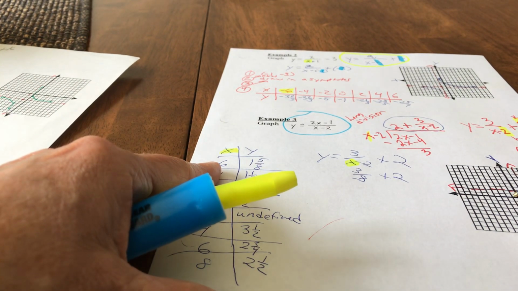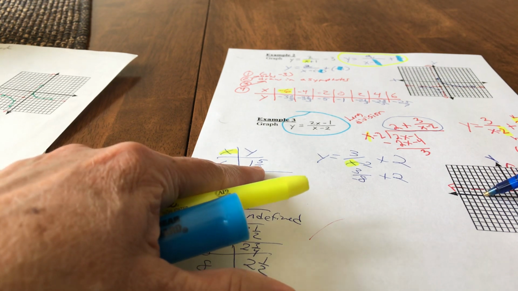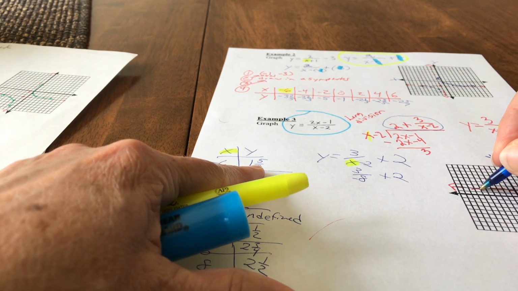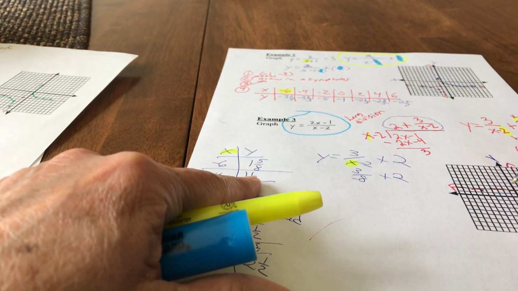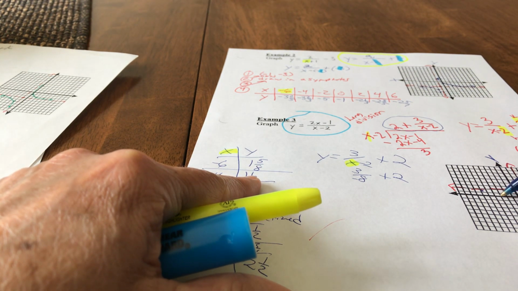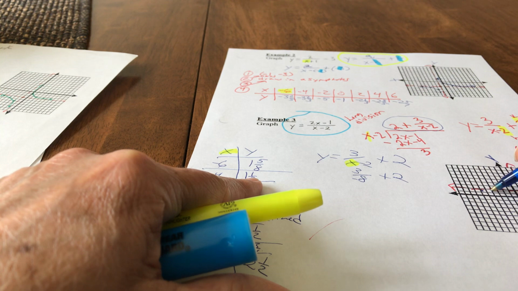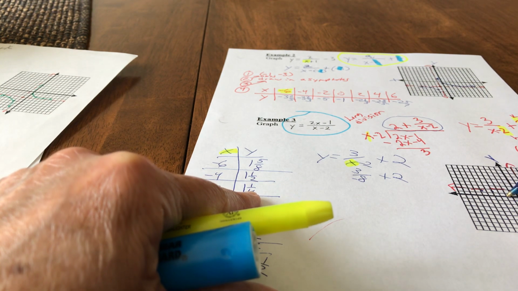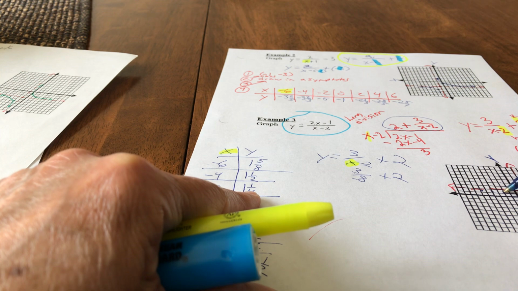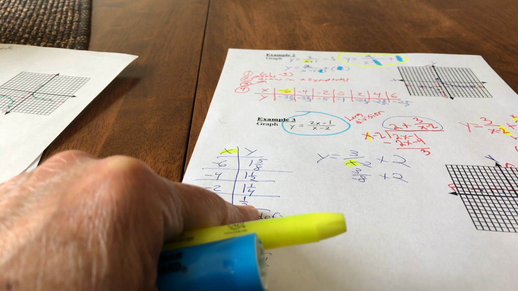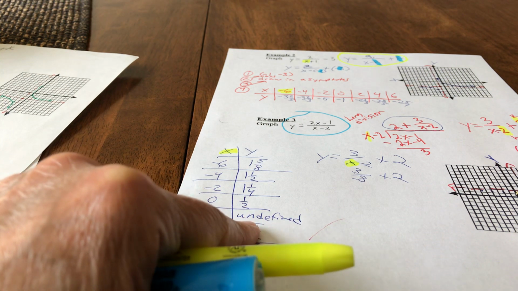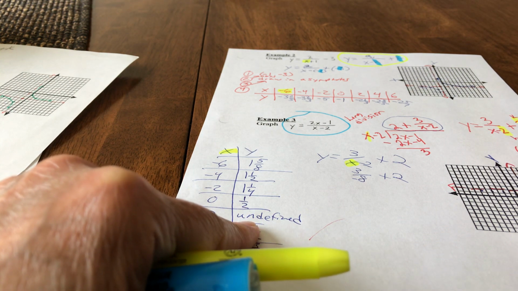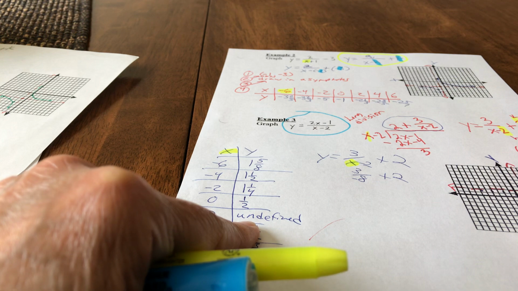-6, 1 5/8. 1, 2, 3, 4, 5, 6, and 1 5/8. -4, 1, 2, 3, 4, 1 1/2. That's easier to graph than some of these others. -2, 1 1/4, 0, 1/2. So only half of the way up. Again, 2, undefined, and we're already to this point.